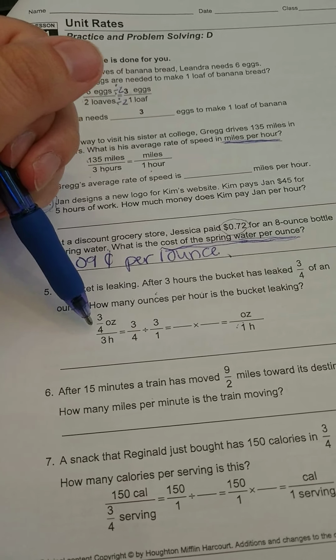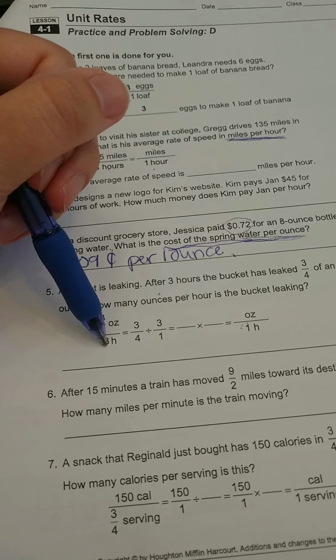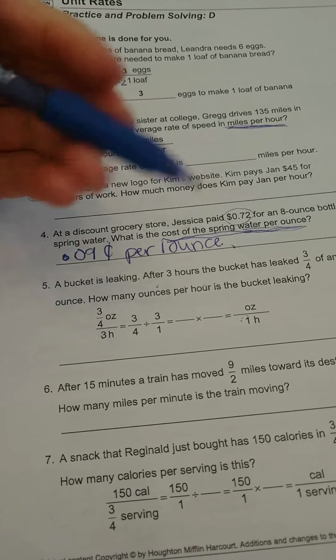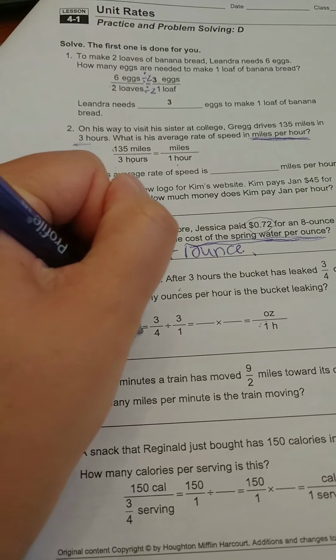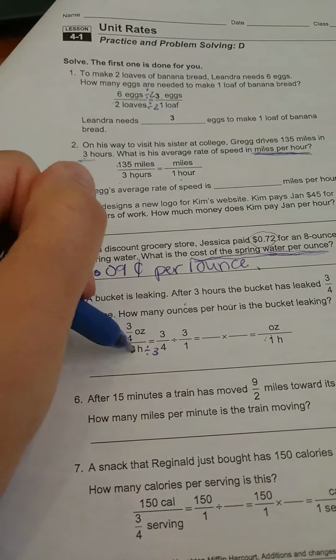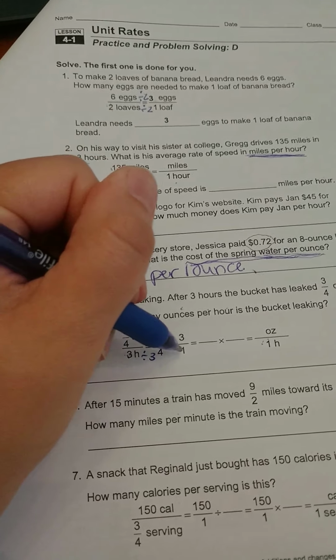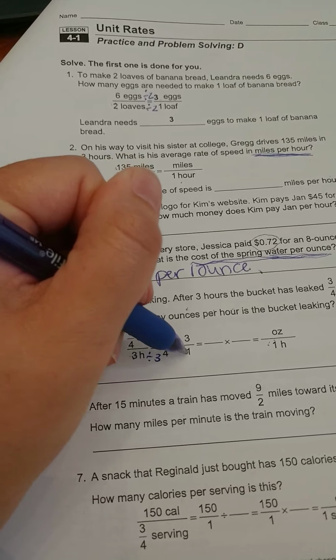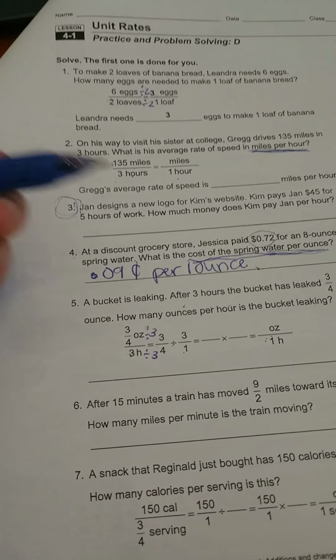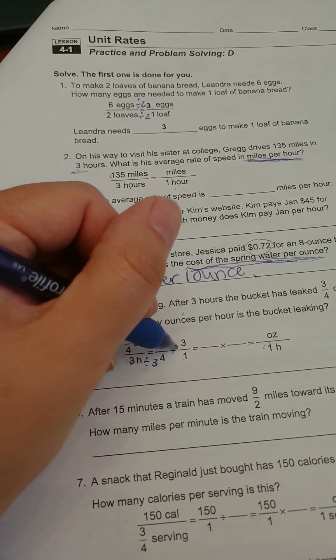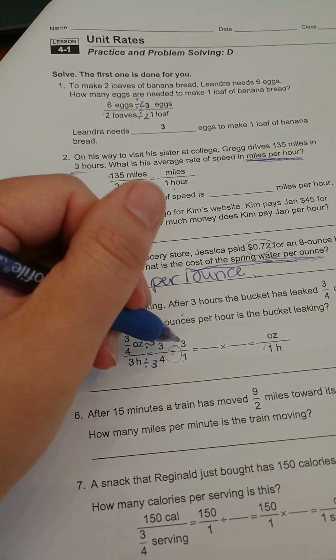We want to just get to 1 hour here. So again, we want to divide this by 3. So we're dividing by 3. We're going to divide 3/4 by 3, which is what they did here. 3/4 divided by 3 is the same thing because we're dividing and it's fractions.